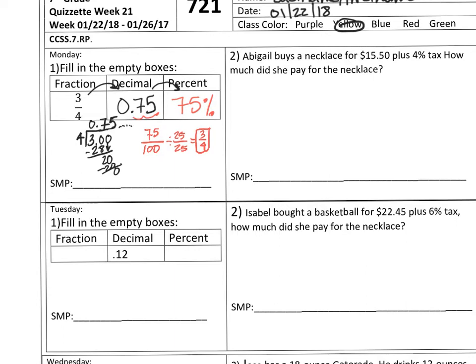So here, you have to definitely reason abstractly, or look for and make use of structure, and attend to precision. I'm just going to write SMP2, but you can write any of the ones that I already listed. So reason abstractly. I think there's more to it. You guys can include the rest.